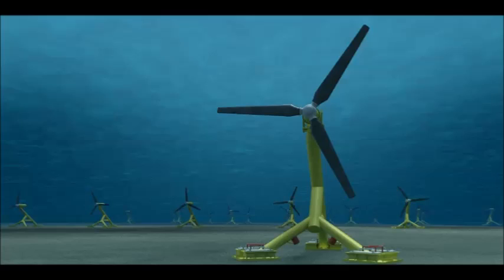Generating methods of tidal power. Tidal stream generator. Tidal stream generators, or TSGs, make use of the kinetic energy of moving water to power turbines, in a similar way to wind turbines that use wind to power turbines.